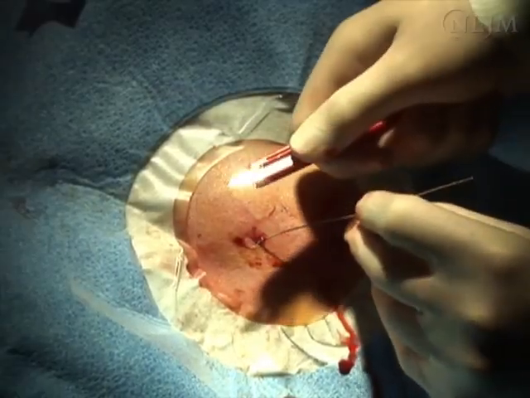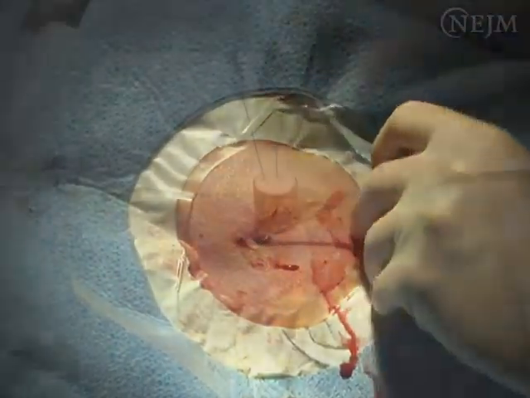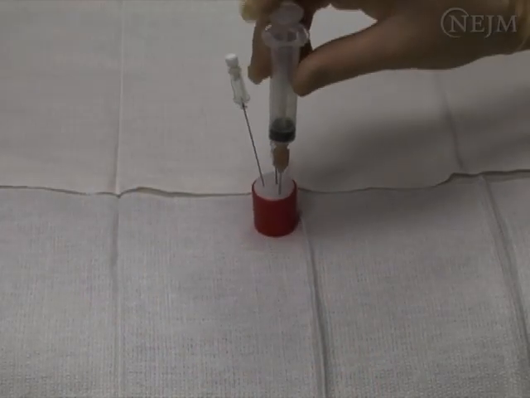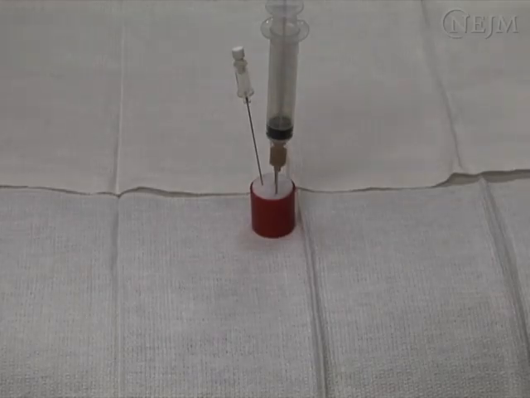Scalpels should be retracted into their protective sleeves. Needle stick injury can be minimized by using needle lock devices found in most commercial central line kits.